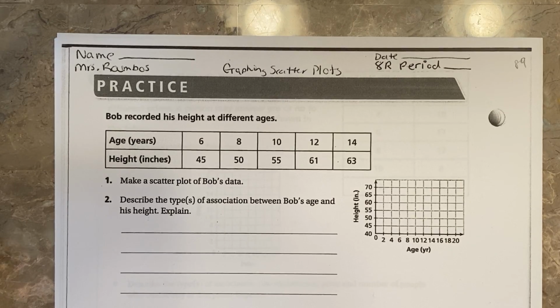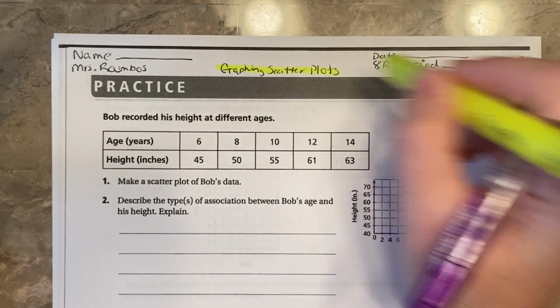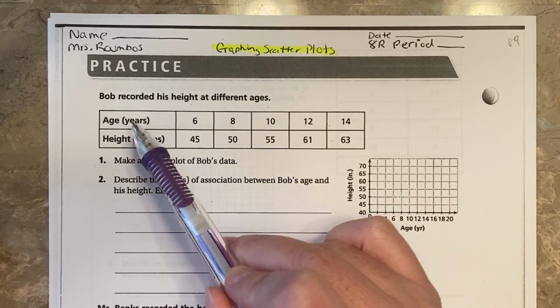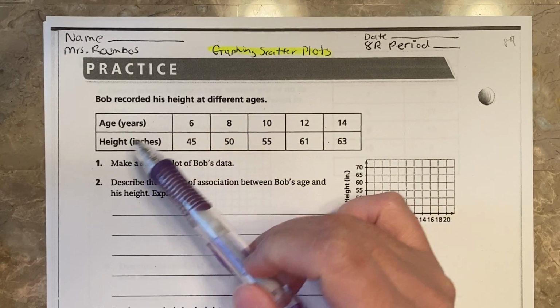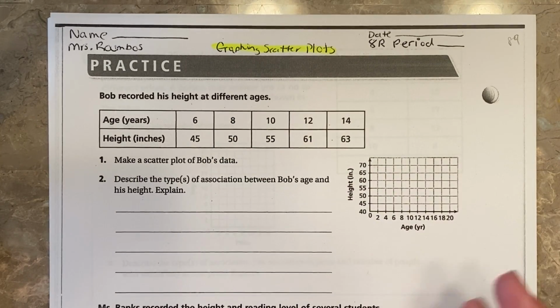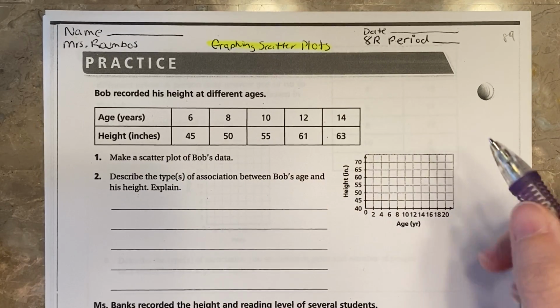Okay, so here we go. Today's lesson is graphing scatter plots. Bob recorded his height at different ages, so age versus height. Remember, this is bivariate data, scatter plots, so you're plotting two different variables. All right, so you have on your dependent, and you know what, let's go over this.